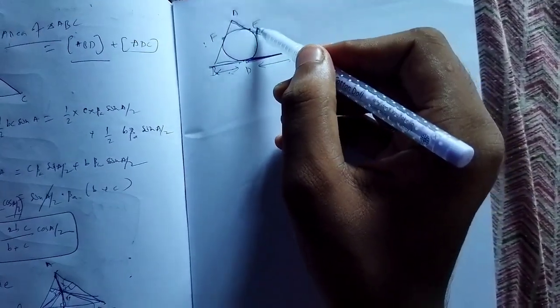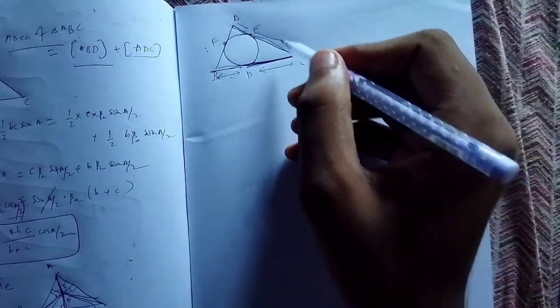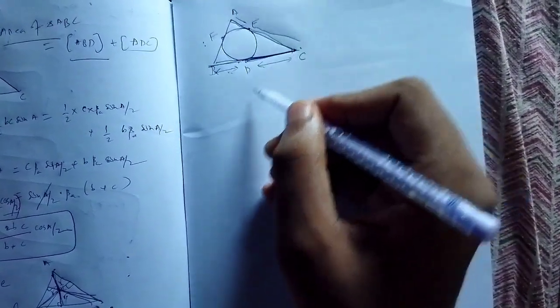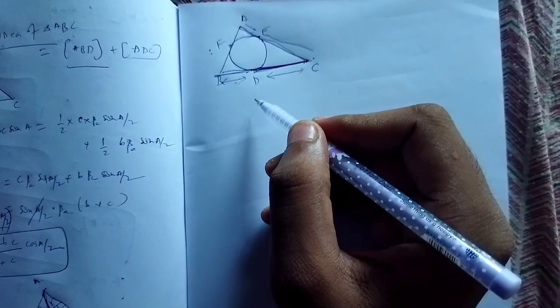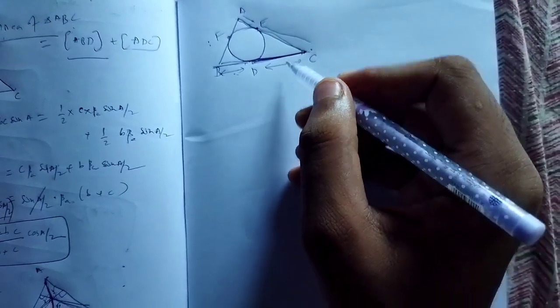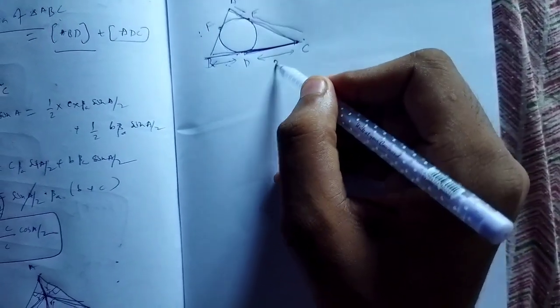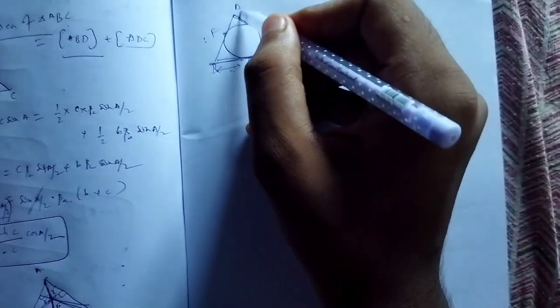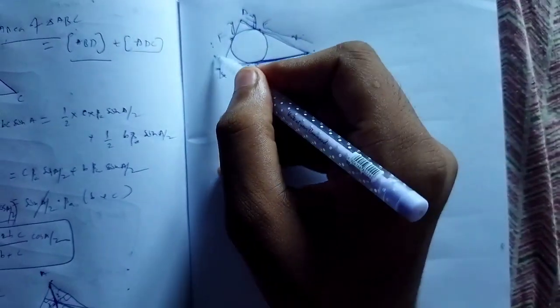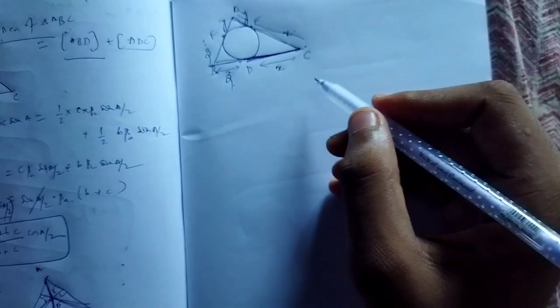Like how the incircle cuts the side. Tangents drawn to a circle from an external point are equal. So let it be x, then it will be x. If it is y, it is y. If it is z, it will be z.